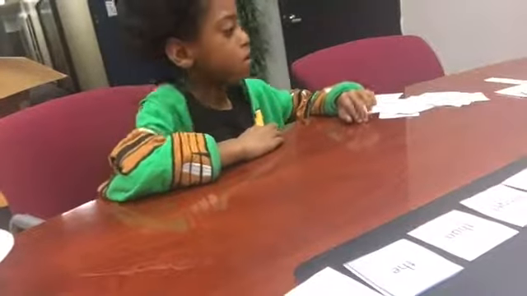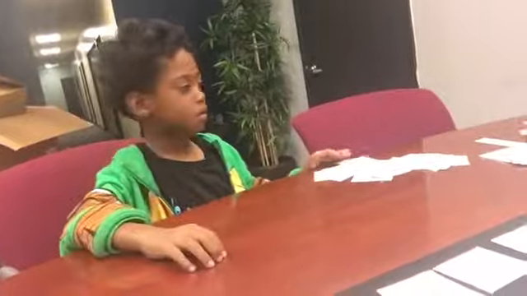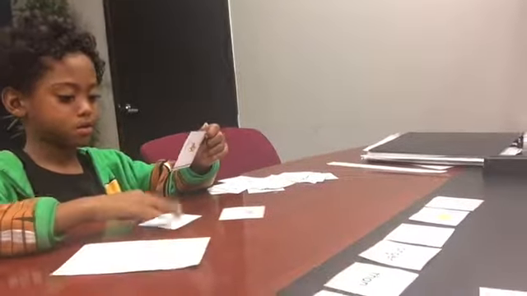So go ahead and pick out 2 more objects from the envelope. And then using your sight words right here, you're going to create a sentence.